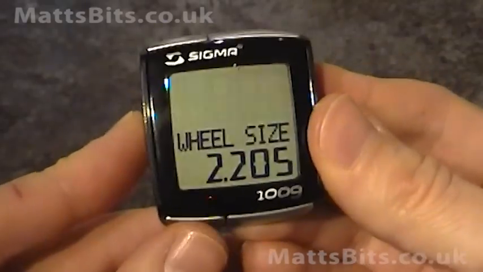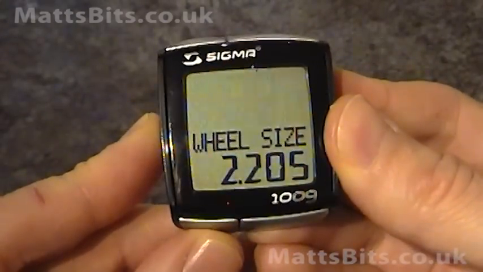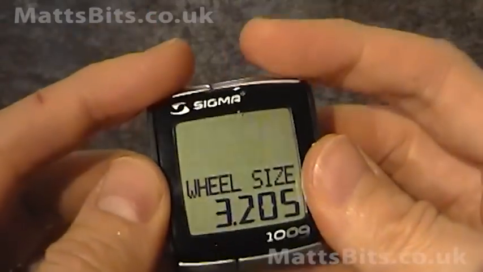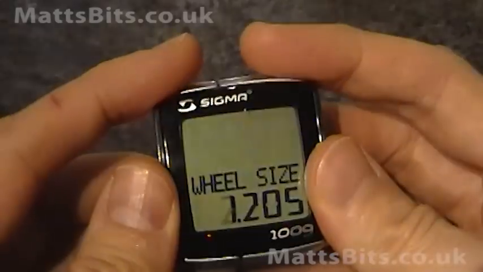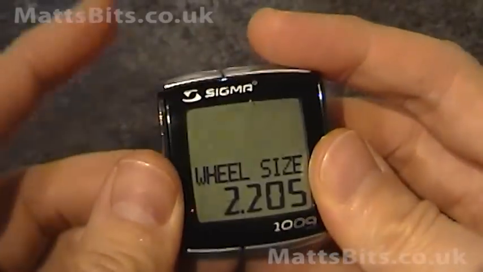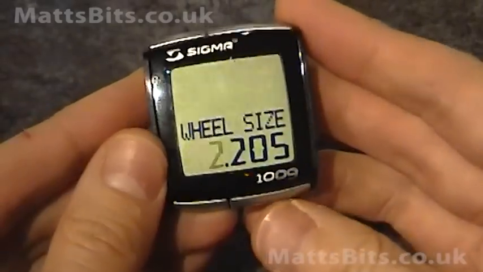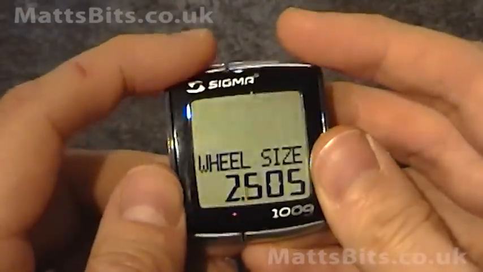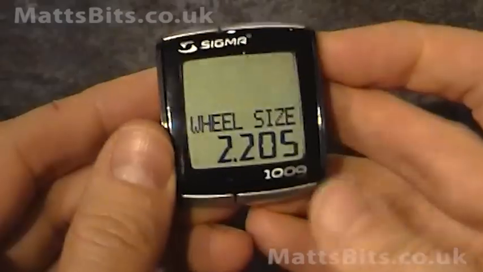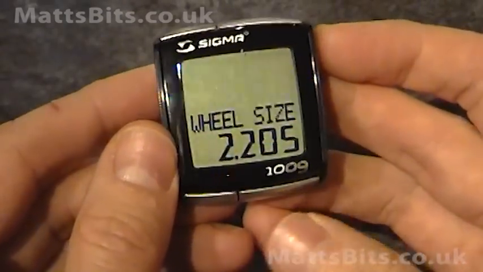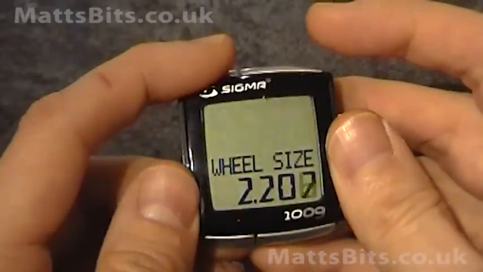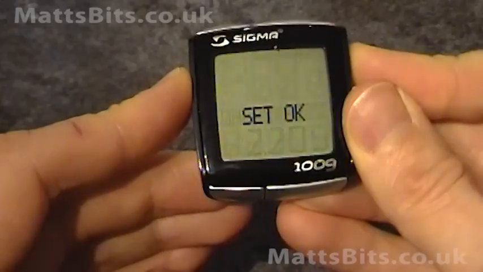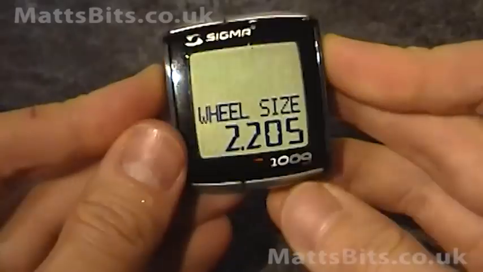So going back to the setting, I'm going to click the set button once, and that'll make the first digit flash, and you can then use the buttons on the top to select the first digit. So I need 2, and then you can click the button in the bottom right hand corner to move on to the next digit, and you can set that value, and then using that you go through the remaining digits and set them to whatever you need to set them to, and when you've finished you can click set once, and that's done.